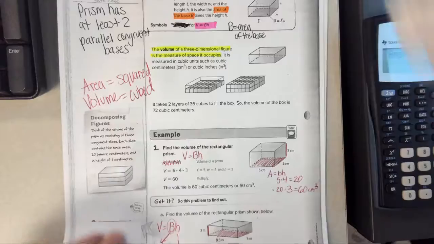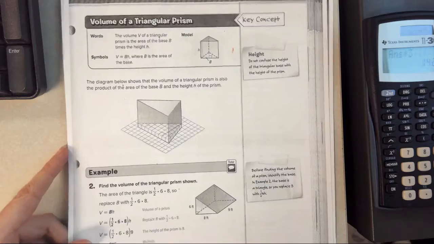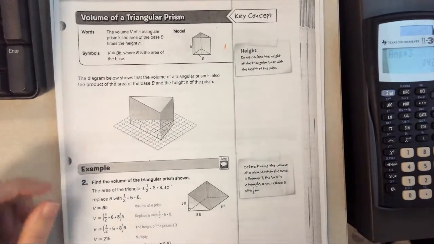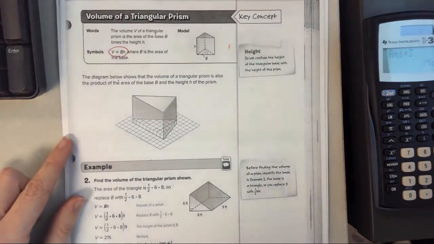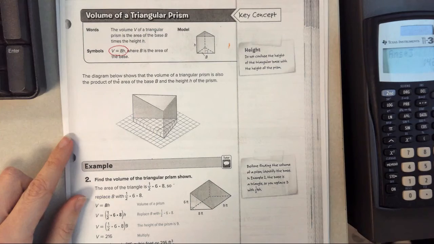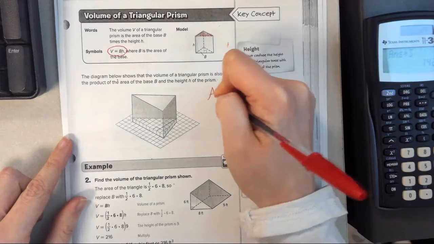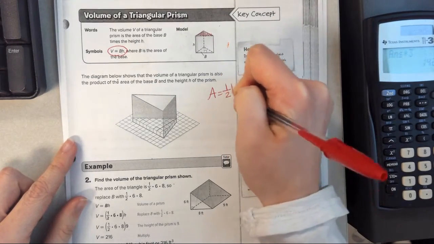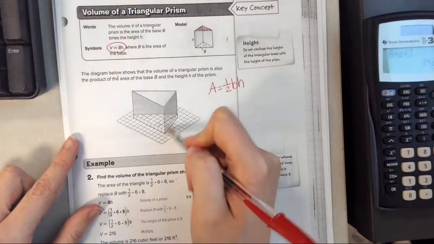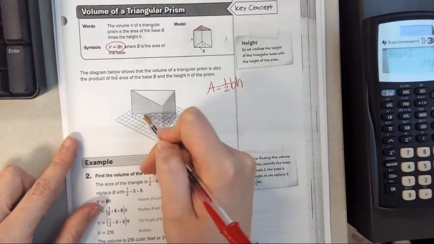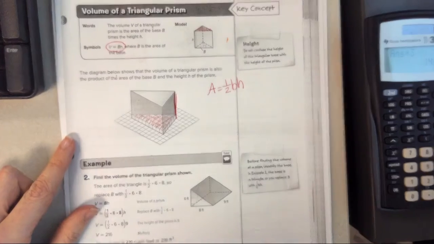The next one, those are just rectangular prisms, but we also work on triangular prisms. So for triangular prisms, you're going to use the exact same formula, but this time the base is going to be a little bit different because the base is a triangle. Remember the area formula for a triangle is 1/2 times base times height. So you'd find the area of the base first, then you multiply it by the height of that prism.